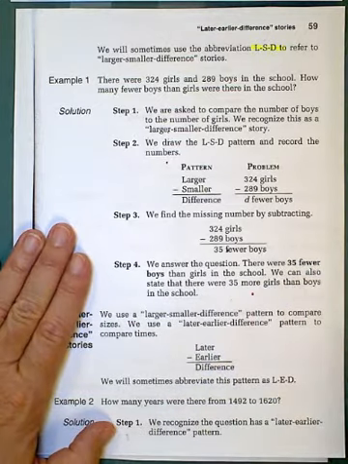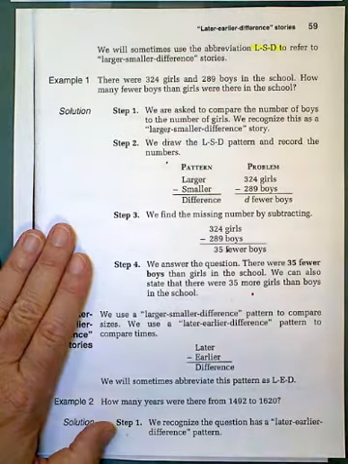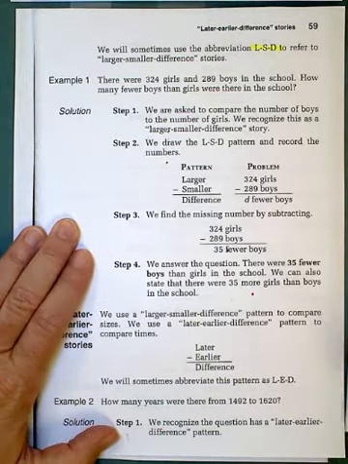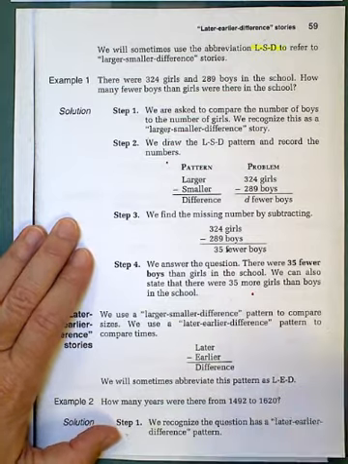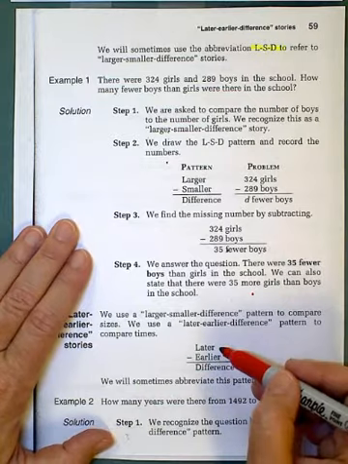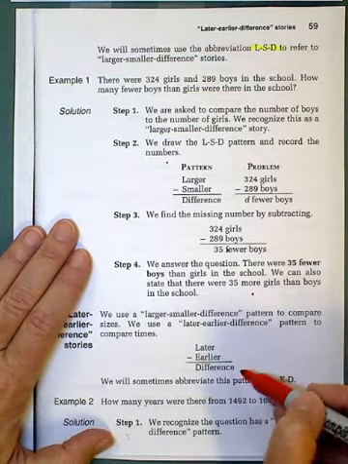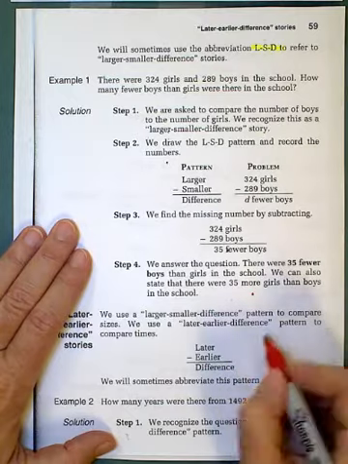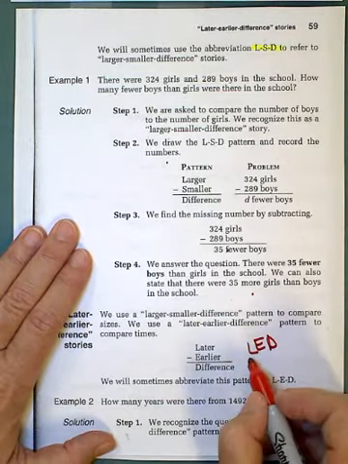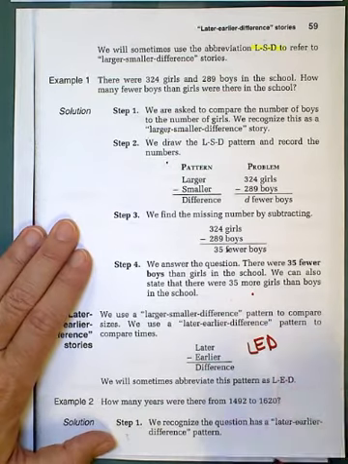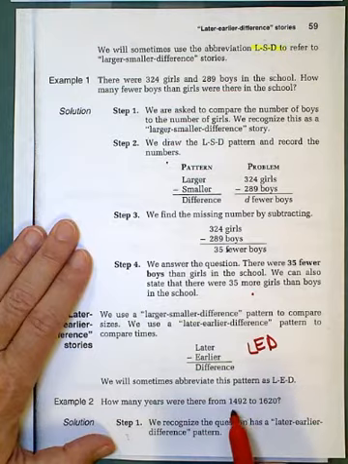Now a similar but slightly different problem involves earlier, later difference. We often see this type of problem in time. In this case, later minus earlier equals the difference, and the abbreviation we sometimes associate with it is LED. Later minus earlier equals difference. So in example 2, how many years were there from 1492 to 1620?